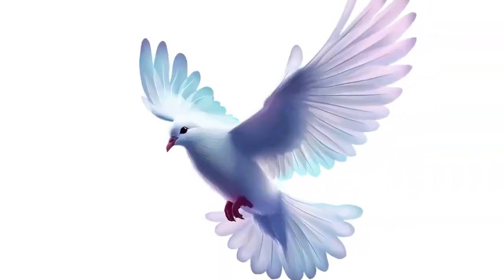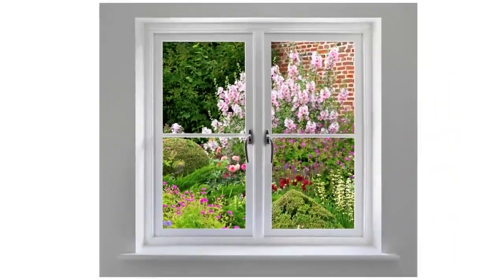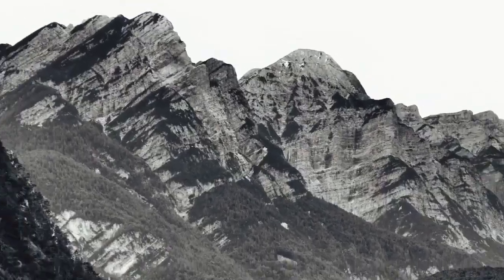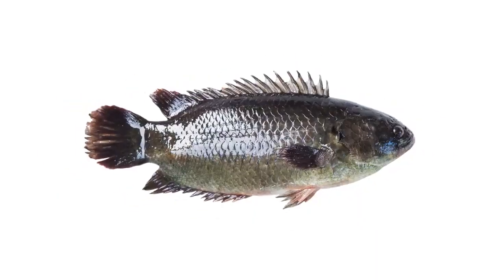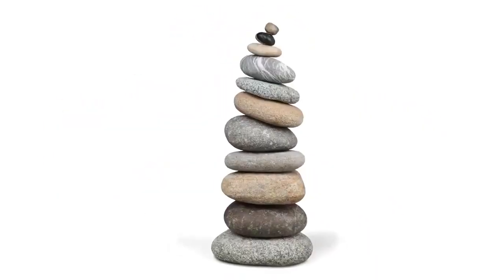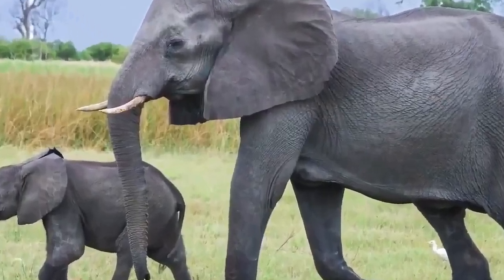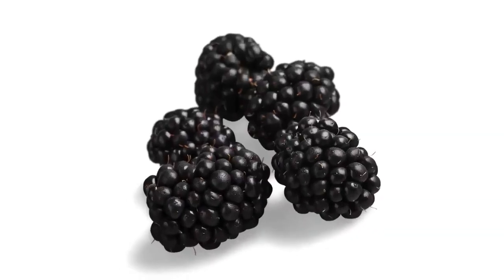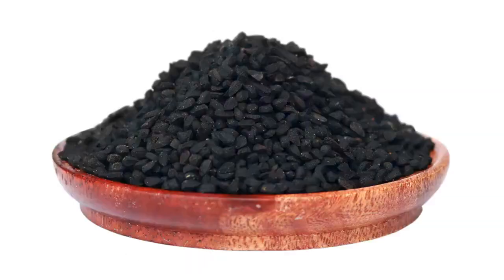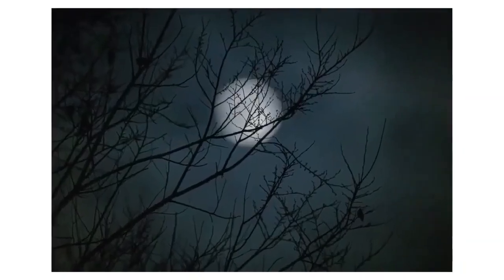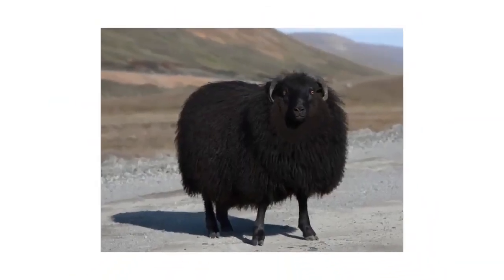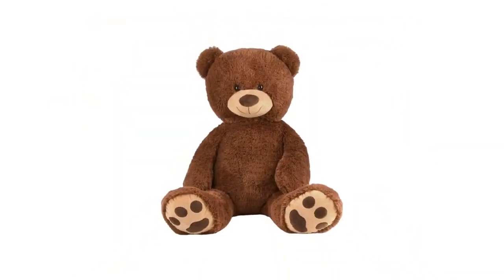White mistletoe, white clouds, white snow, white doves and window. We love the color white. Gray mountains, gray fish and fountains, gray stones and elephants. We love the color gray. Blackberries, black cats and black seeds, black night and black sheep. We love the color black.